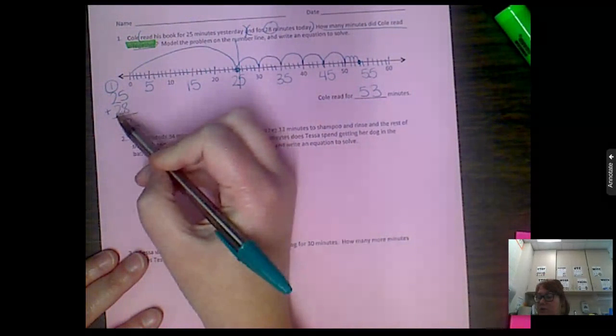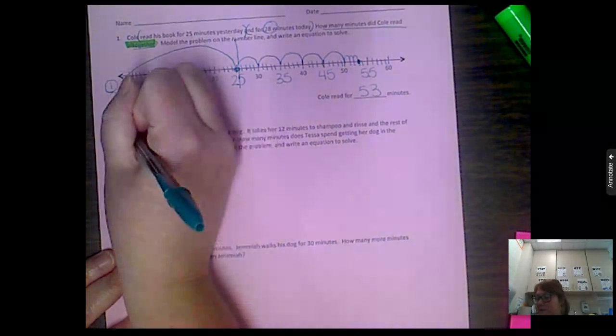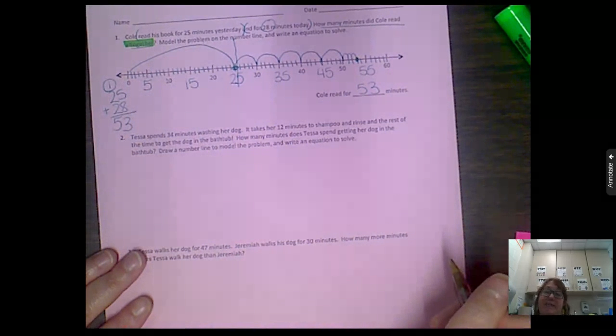I'm going to circle that up there. 2 plus 2 is 4, plus 1 more is 5. So that would be 53, like a check. Okay, but that's what we're doing. So we were just showing our thinking on a number line. Okay, are we good with that? All right, let's move on.